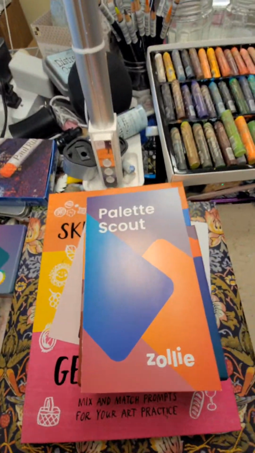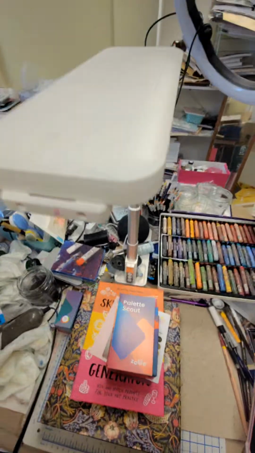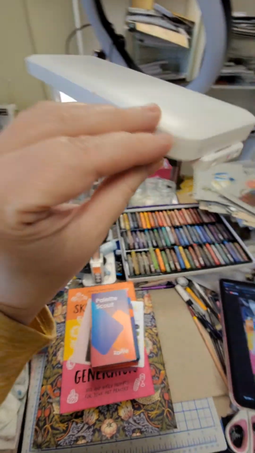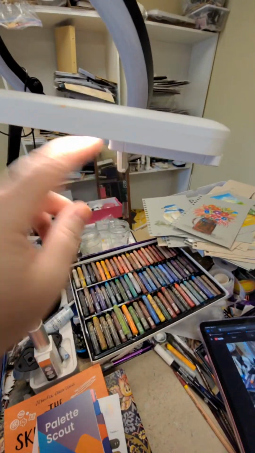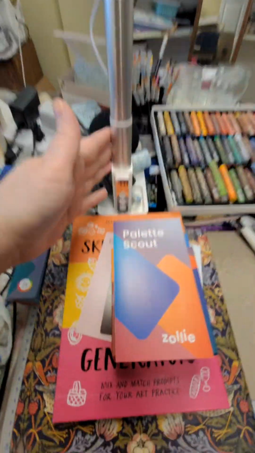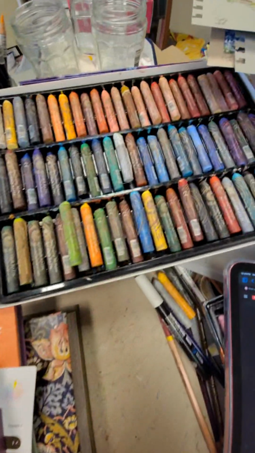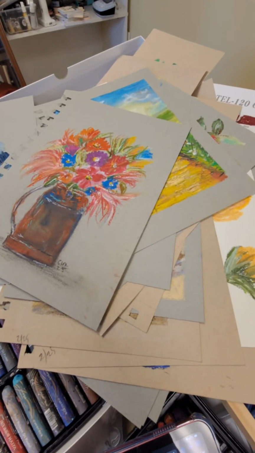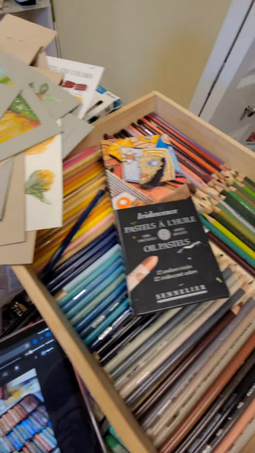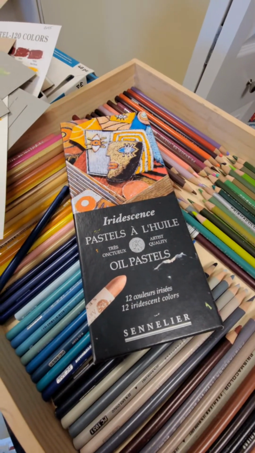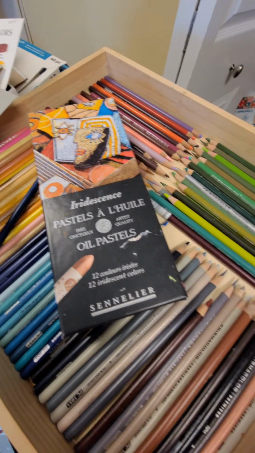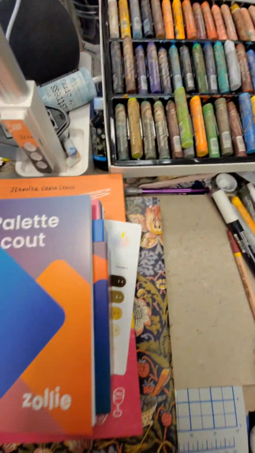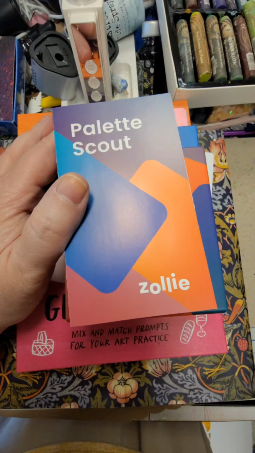But this thing's a neat thingy. This little, you can see my messy room here. You stick your phone on here, and it telescopes down, and it works really well. So I've got my oil pastels hanging out. I've got my paintings hanging out, things that I'm working on, my favorite iridescent Sennelier oil pastels, my Prismacolors. These are all the things on the table, and I thought I would share those resources with you.